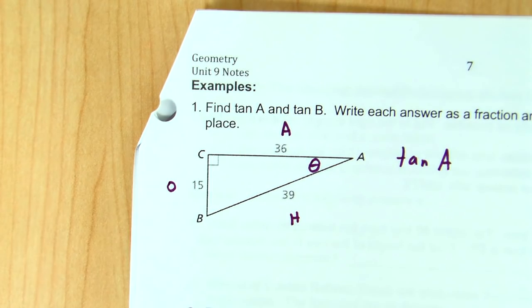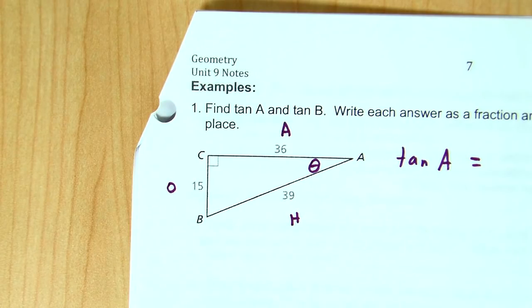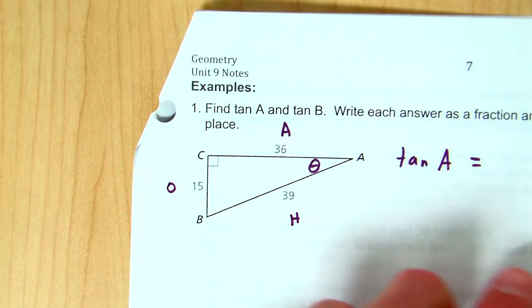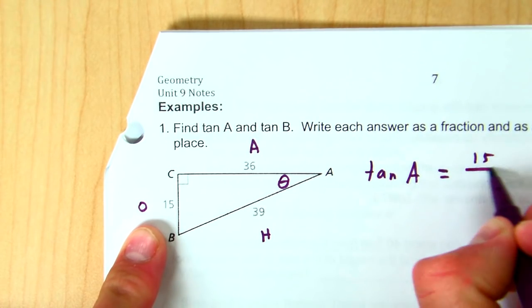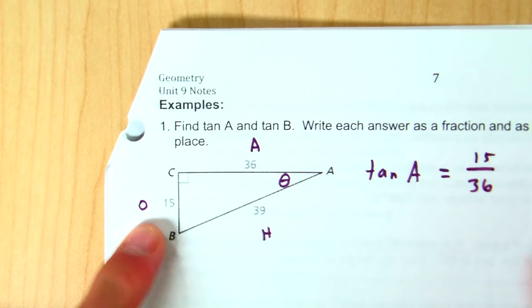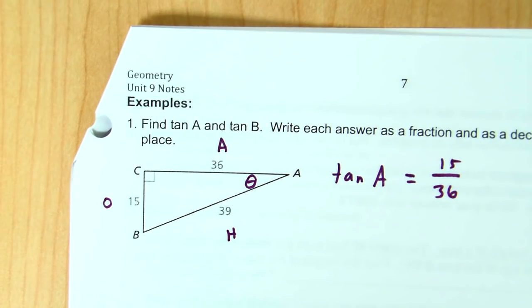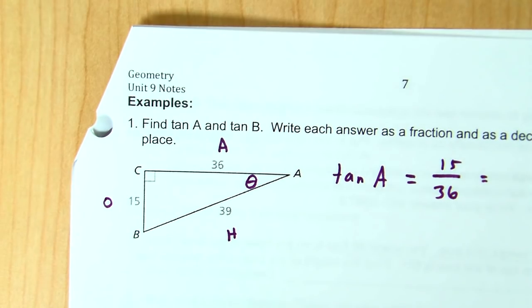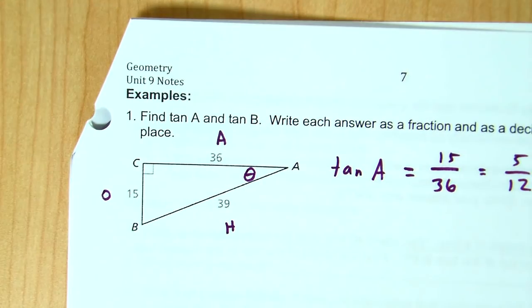So the tangent of A is equal to opposite over adjacent. Remember, SOHCAHTOA. So TOA, T-O-A, tangent is opposite side, which is 15, over the adjacent side, which is 36. We would be done, but this is actually a fraction that can be simplified. If we have a fraction that can be simplified, we want to do it. If we take a 3 out of each of these, you get 5/12.